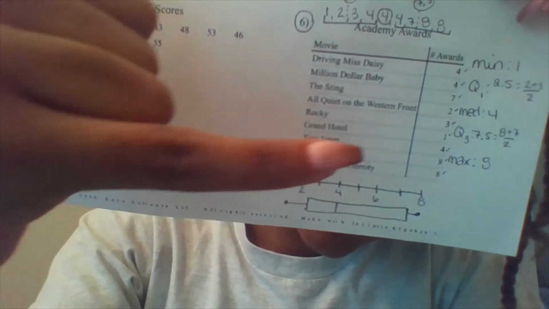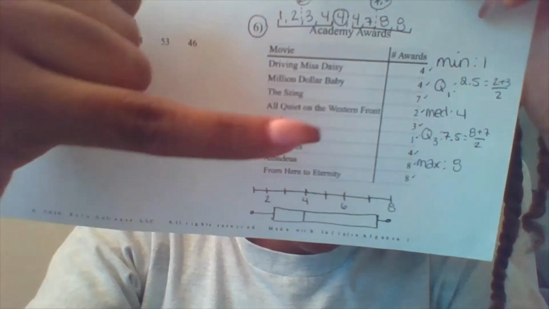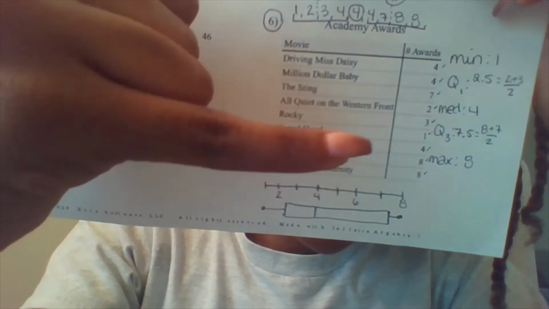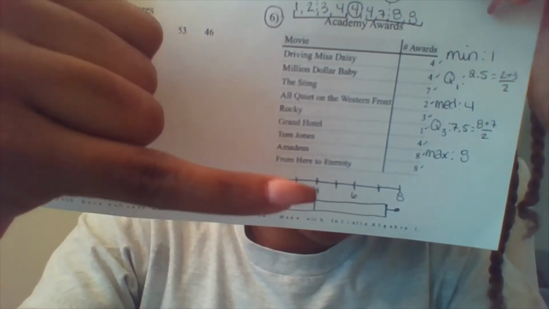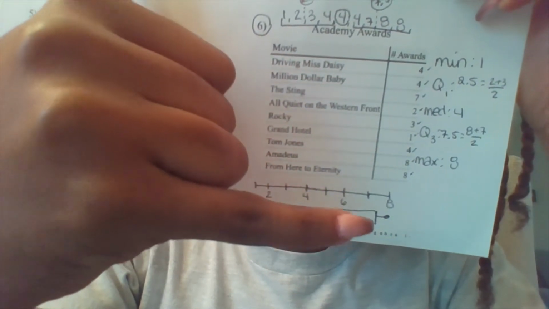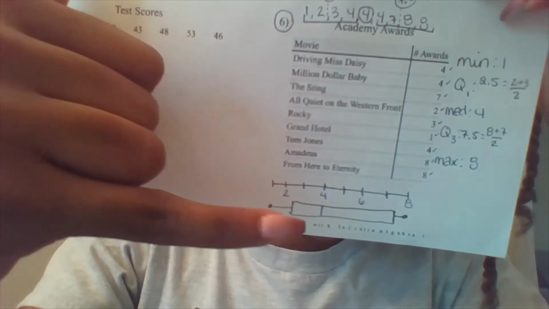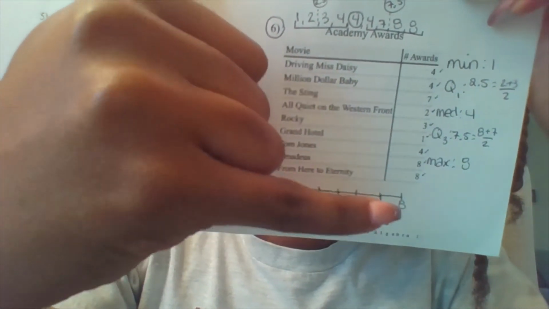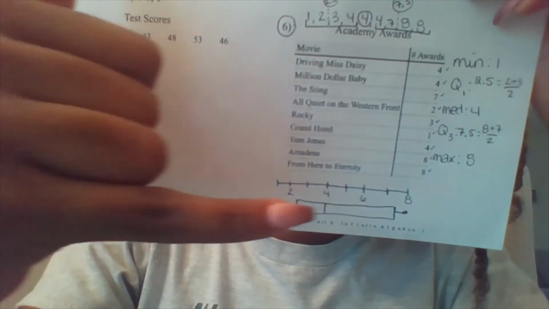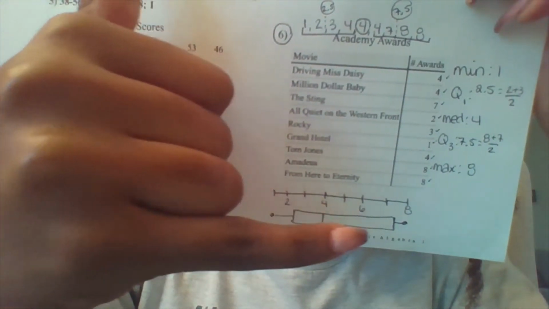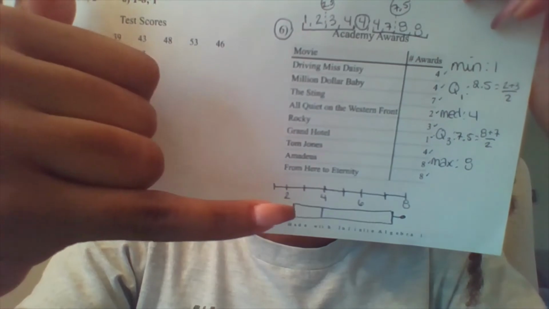I put a point at 1. The lower quartile was 2.5. So for the 2.5, the lower quartile, I'm going to put a line to start my box. The median was 4. I put another line to represent the halfway point for the box at 4. The upper quartile was 7.5, so I put another line in between 7 and 8 to represent the end of the box. So this box represents 50% of our data, and the maximum was 8. So I put my last point at 8 to represent the maximum. So again, each part of this box and whiskers plot represents 25% of the data. 25% here, 25% here, 25% here, and 25% here.